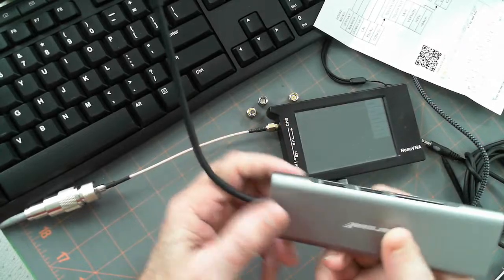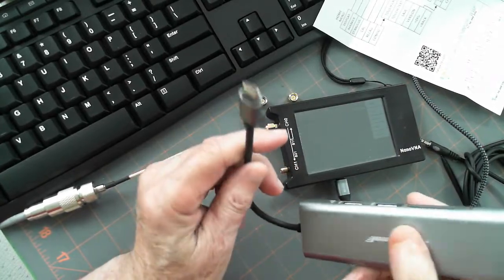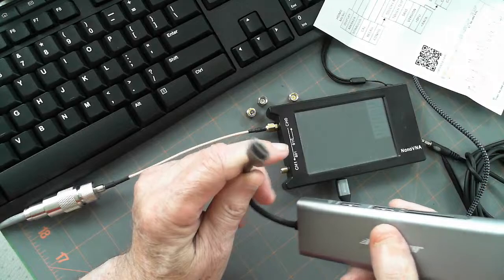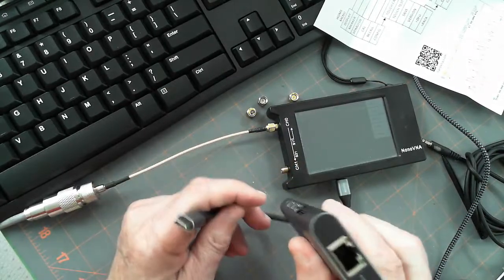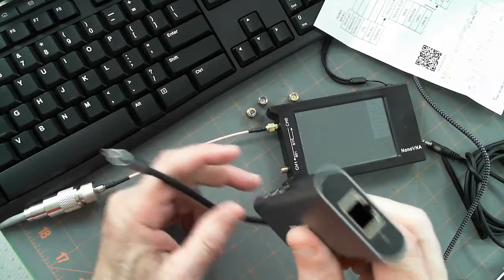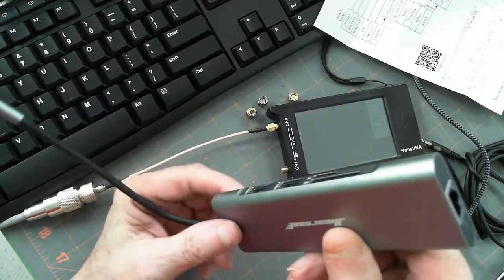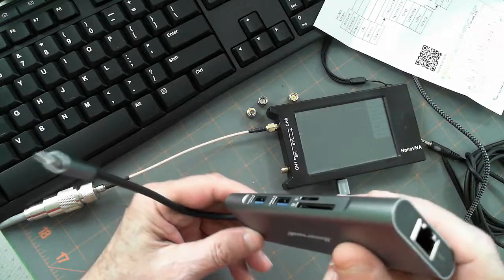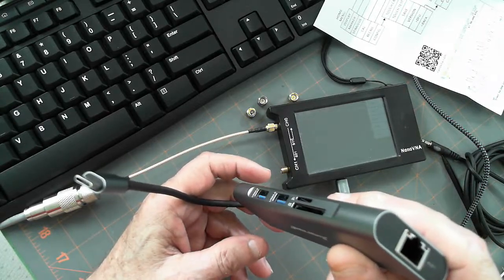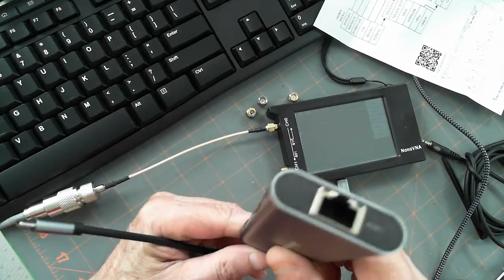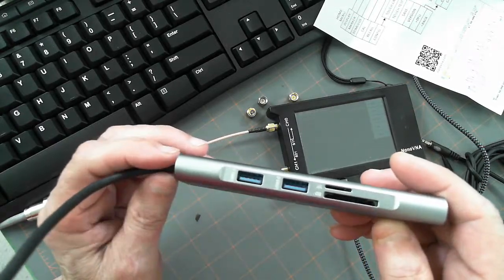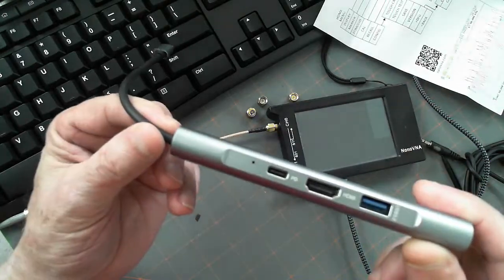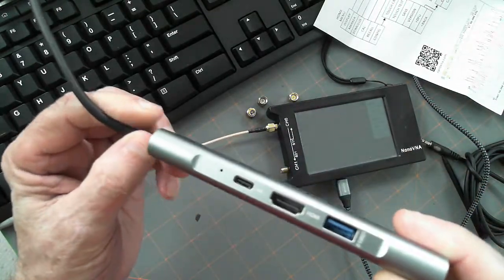And the neat thing about this is you go into your PC with USB-C or the regular USB, and there's your Ethernet connection there. So this is actually your Ethernet card. But in addition, it's a hub. It looks like it's a hub and a card reader too. Yeah. In addition to this, you've got 4 USB ports. There's 2 there, and there's 2 there.